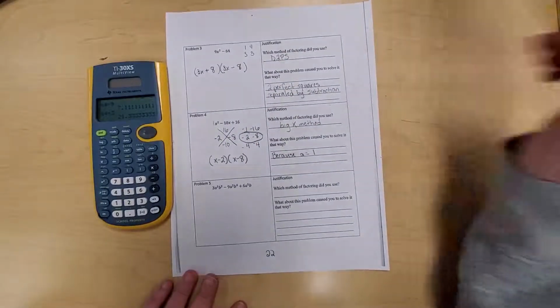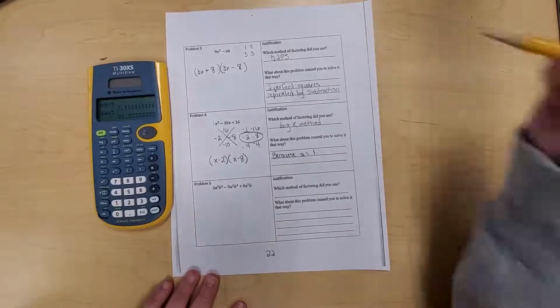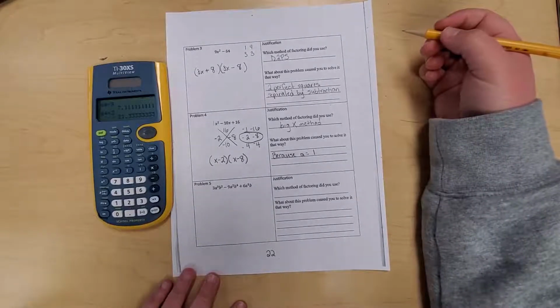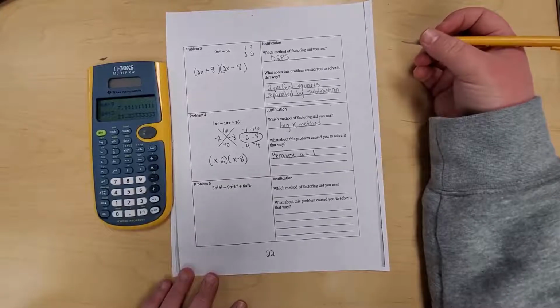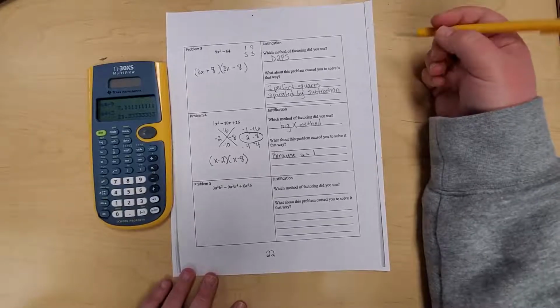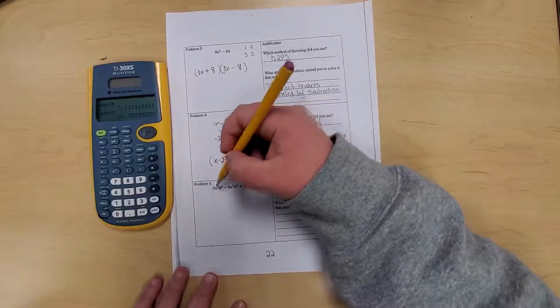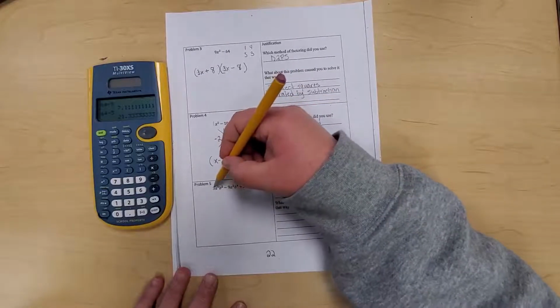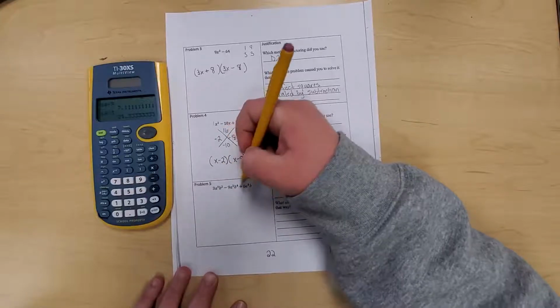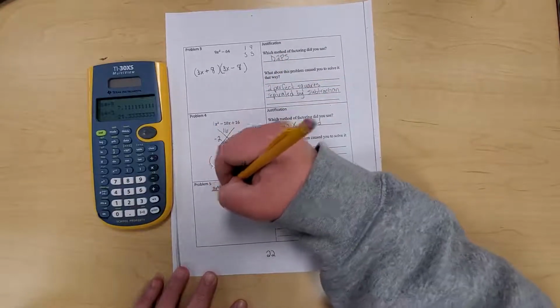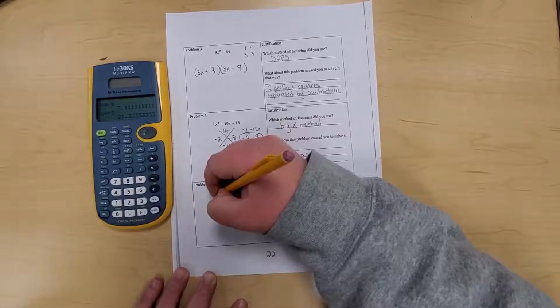All right, and the last one we have here, we have 3a cubed b squared minus 9a squared b to the fourth plus 6a to the fifth b. So the first thing I'm going to do is see if there's a GCF. All right, so 3 is the smallest number. Factors of 3 are 1 and 3. 3 does go into 9, and 3 also goes into 6. So I know that I'm going to take out a 3.